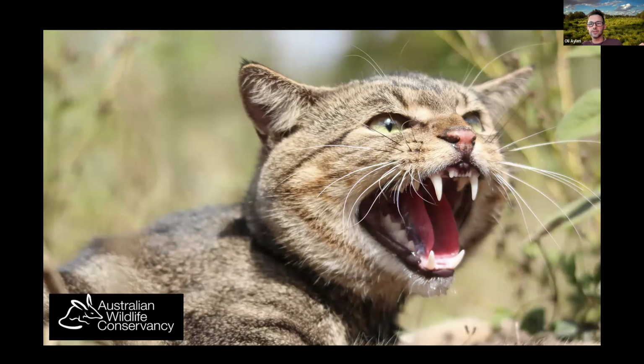I gave a presentation to some supporters of AWC while I was on a sanctuary called Scotia, which is about 400 kilometers south of one of my PhD sites. It's still arid zone, more semi-arid, what we call mallee country, these large eucalypts that grow from a central tuber. And I gave this presentation.